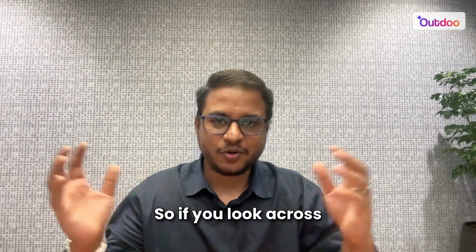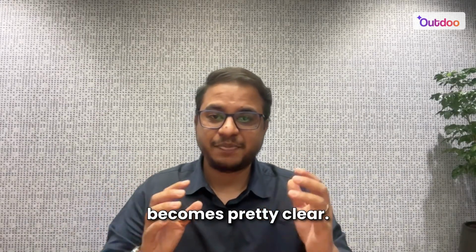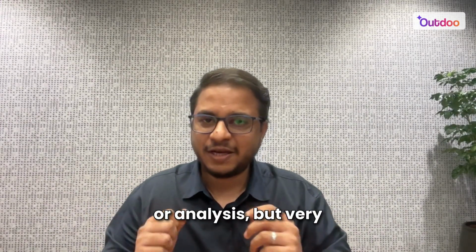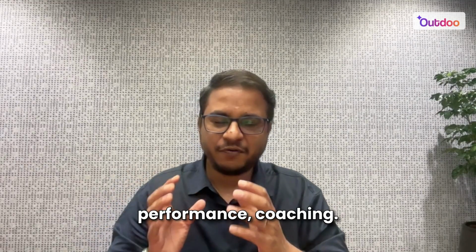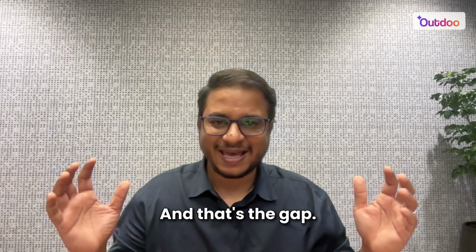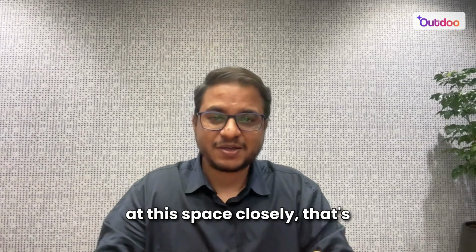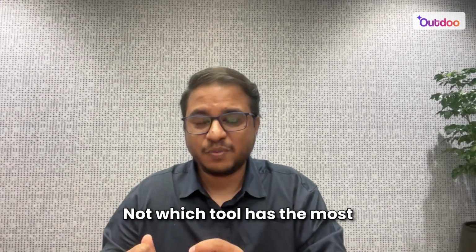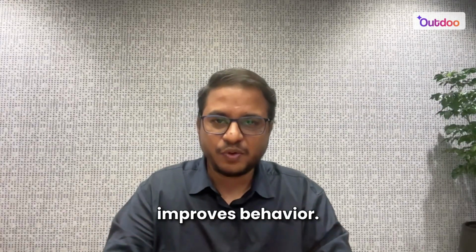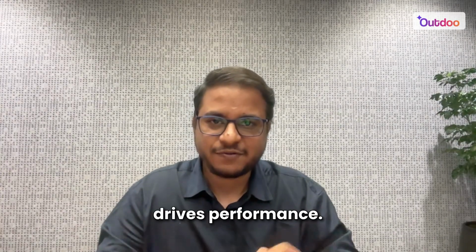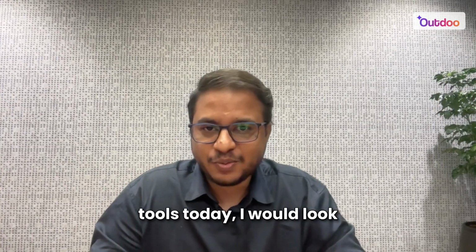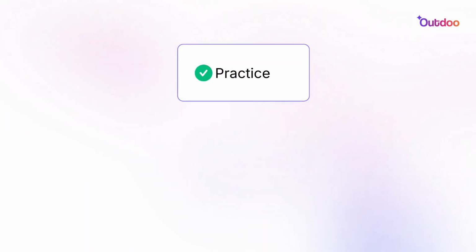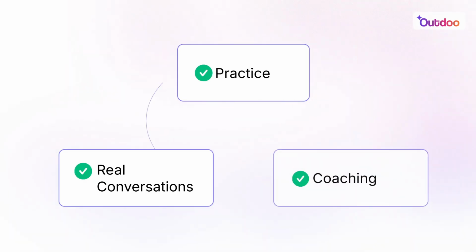So if you look across all these, the difference becomes pretty clear. Most tools focus on learning or analysis, but very few actually connect practice, performance, and coaching, and that's the gap. And honestly, after looking at this space closely, that's the question I would focus on. Not which tool has the most features, but which system improves behavior, because that's what drives performance. So if I were evaluating tools today, I would look for something that brings all of this together: practice, real conversations, coaching, all in one loop.